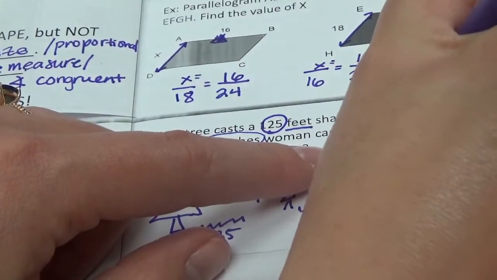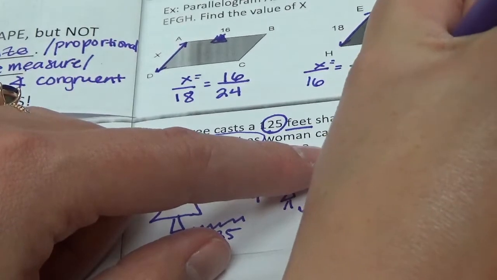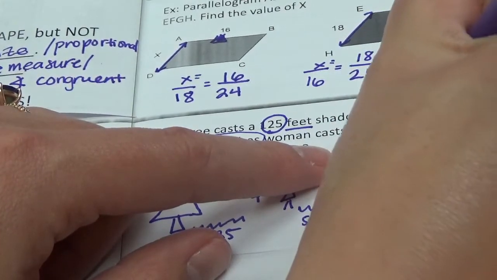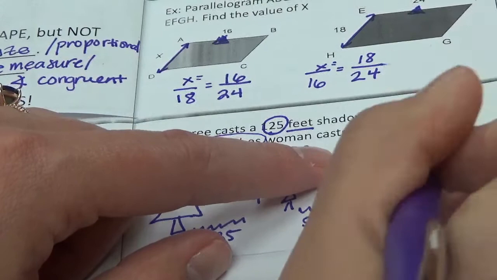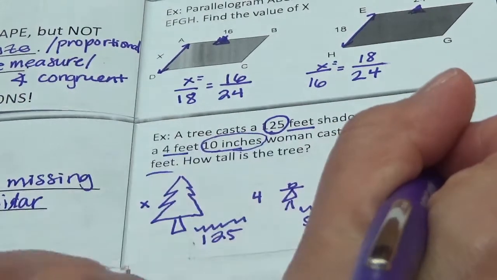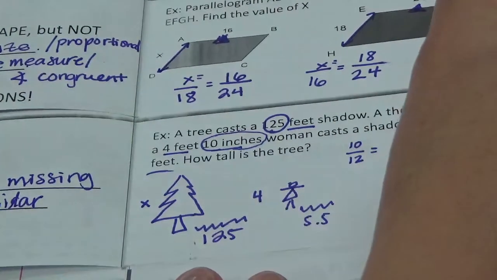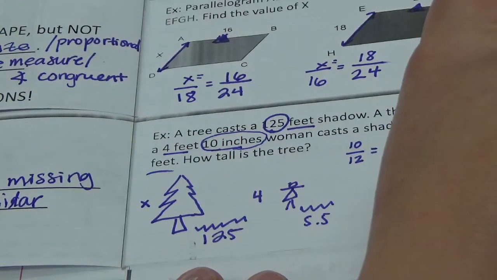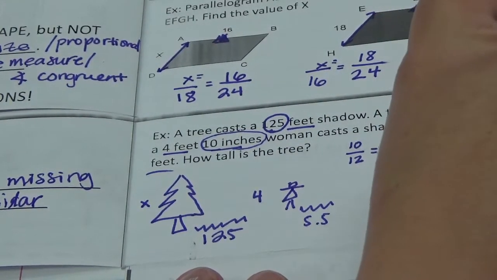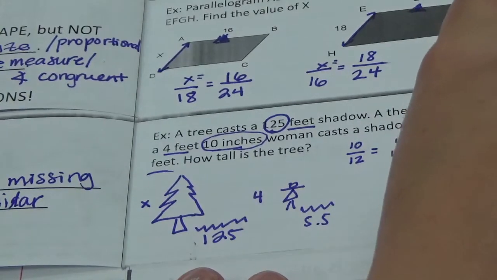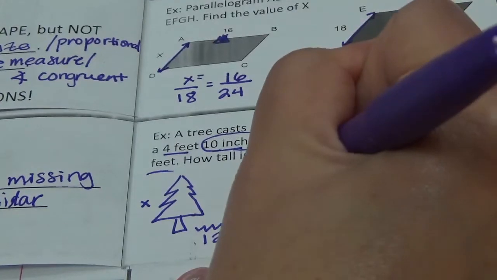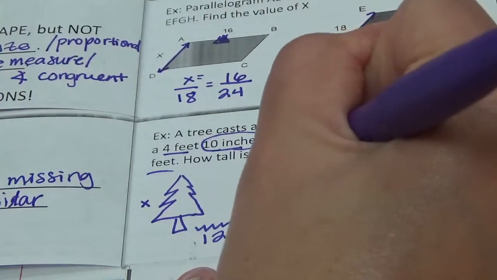And I could then simplify. And 12 goes into 100 say, what, 8 times? 16, carry the 1, 8, 9, so 96. The remainder of 4. So let's just say she's 4.8.